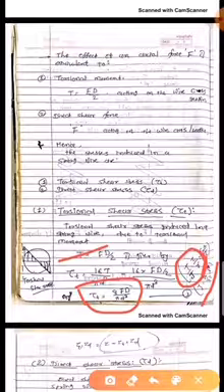This is the torsion shear stress equation.